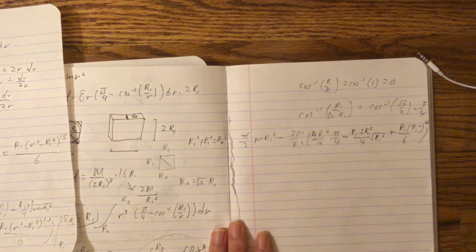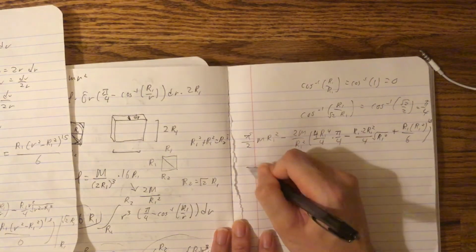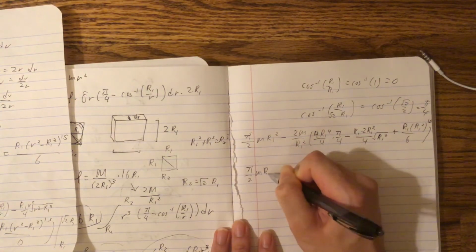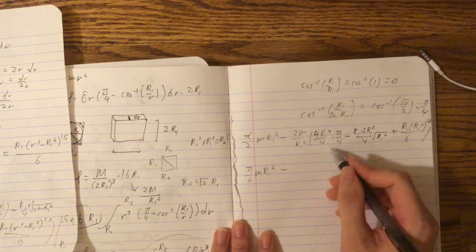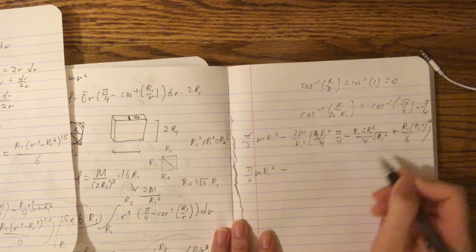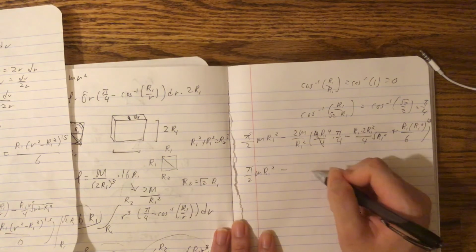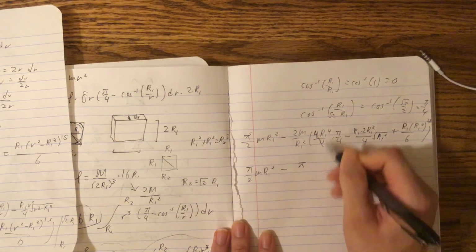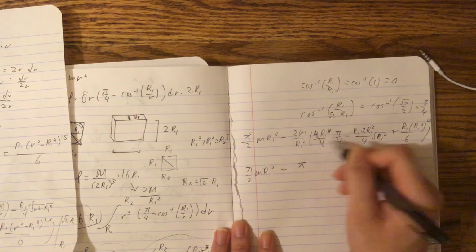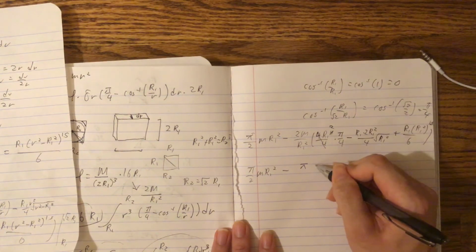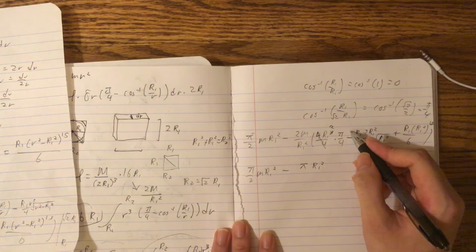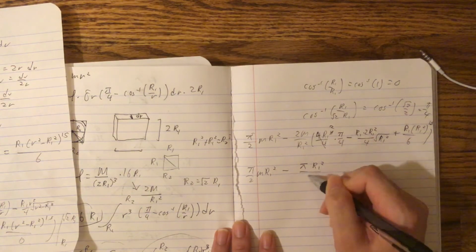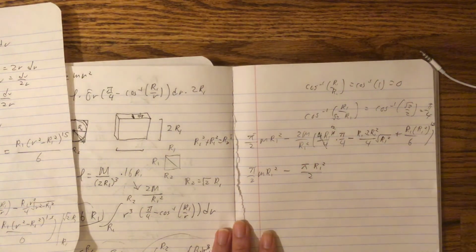And now let's just simplify this. That's the easy part. Pi over 2 m R1 squared minus, well, these 4's cancel out. This would have a coefficient of a half. So pi m, this cancels out with that. So pi R1 squared over 2, because 2 and 4 cancel out.